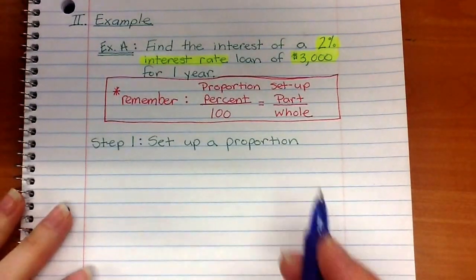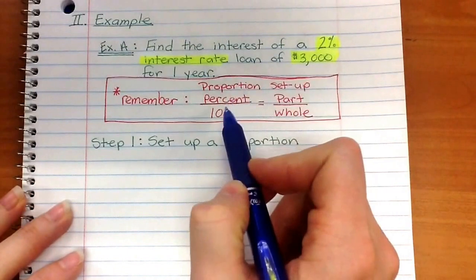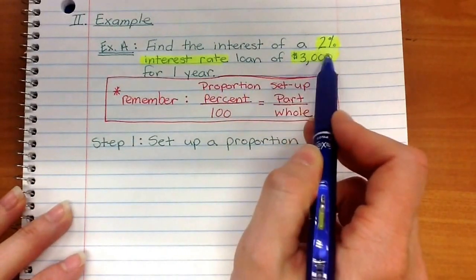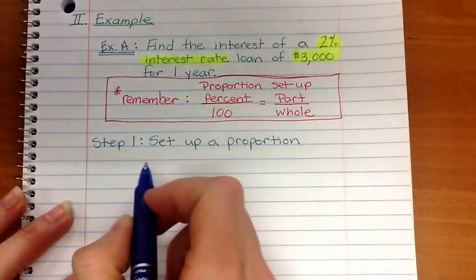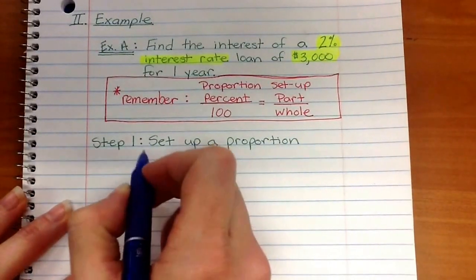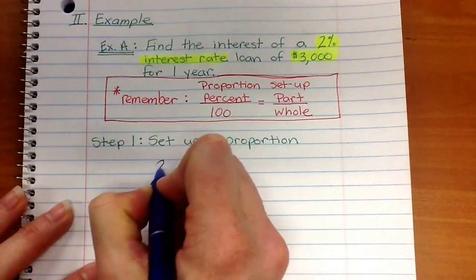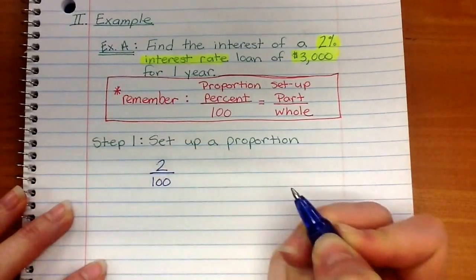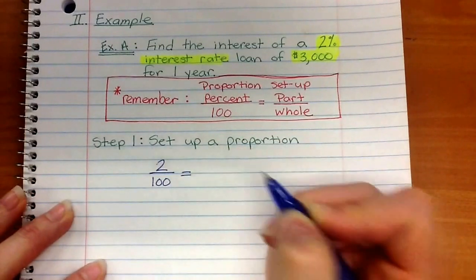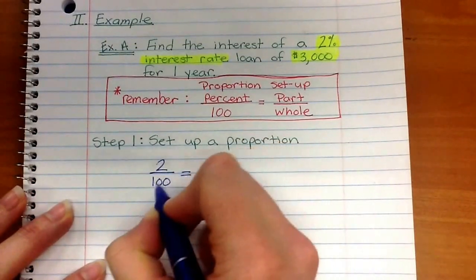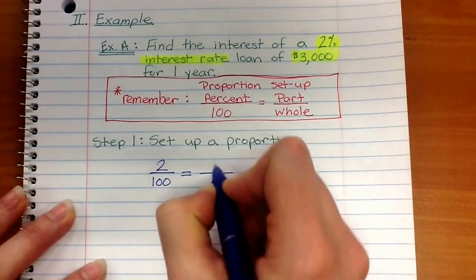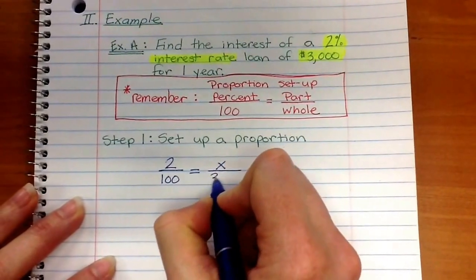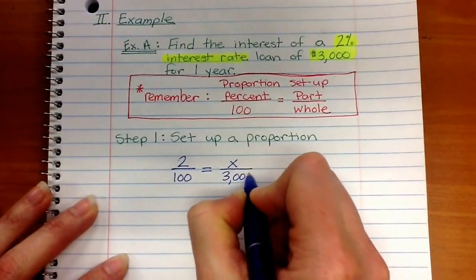So I'm going to start off with my percent because my percent's going to go into my first proportion, and it's very clearly marked here with the 2 and then the percent symbol. So I'm going to say 2%, 2 per 100, that's 2%, equals, I don't know what 2% of 3,000 is, so that is my variable. I don't know what 2% is, but I know that my total was 3,000.